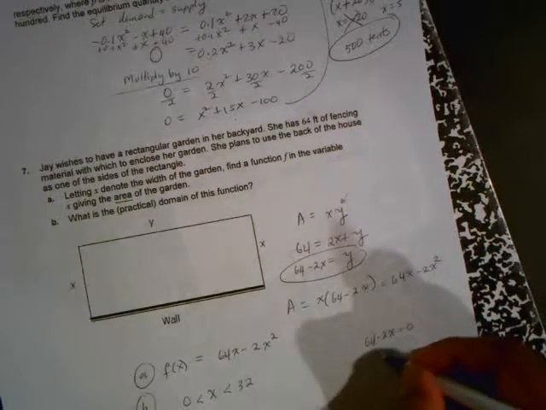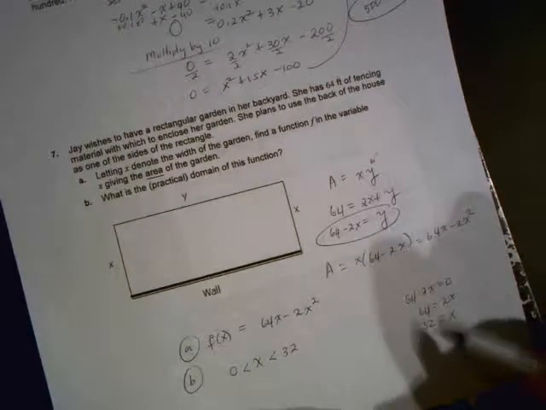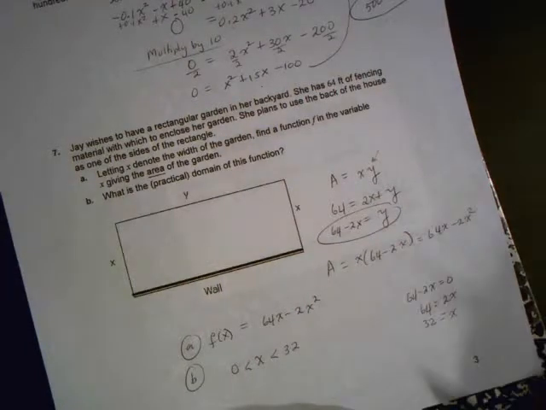Okay, and the way I got that was I quickly in my head did this. I set this to be 0, and I saw that 64 would add 2x over, divide by 2, and you don't want to go past that. For example, if x had been like 33 even, you get a negative part here because you get 64 minus 66, that would be negative. So that would be the practical domain of this question.